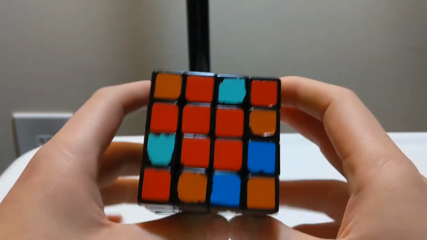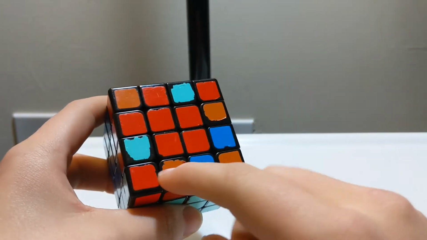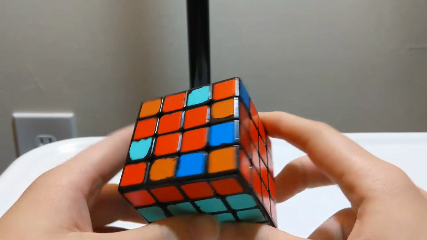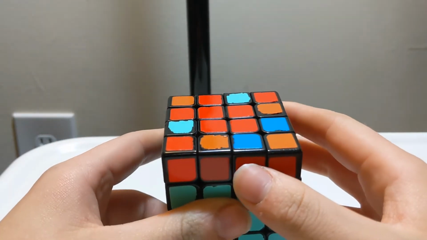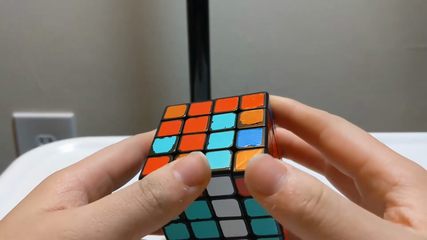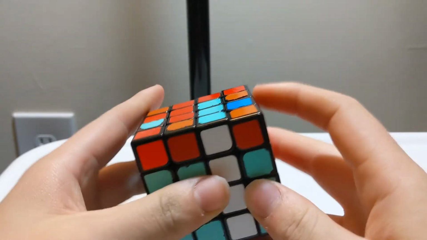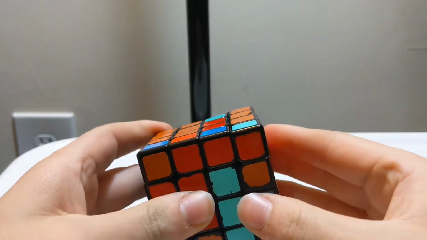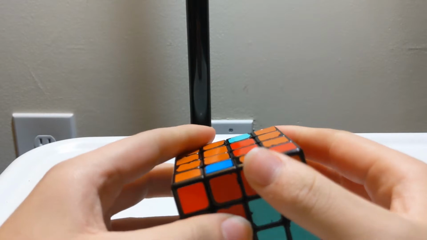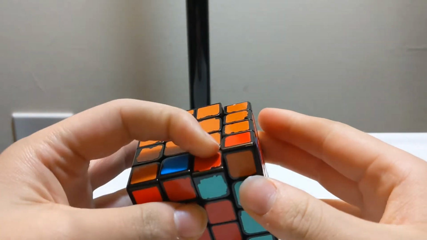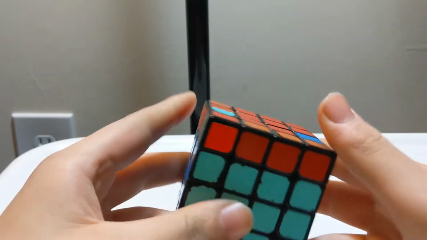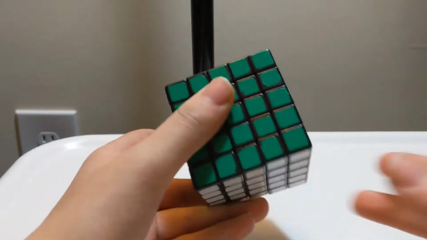If you have a case where there are none across from each other, diagonal or otherwise, what you want to do is you want to do a slice over, and then do you see how this one needs to go here? So what you do is you sub this single edge in, and then you move this back, and then you undo your setup moves, and you've solved an edge.